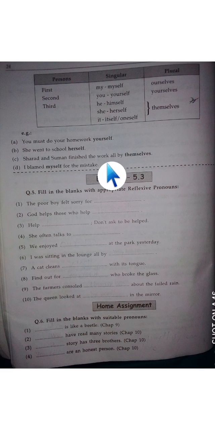Sharad and Suman finish the work all by themselves. We are talking about two persons who are not present here, so we use themselves, because these are the third person. I blame myself for the mistake. Here the speaker himself is talking or writing, so I is used. First of all, see what the first word is, and then write the reflexive pronoun. That can be myself, himself, yourself, ourselves, themselves. I blame myself for the mistake.